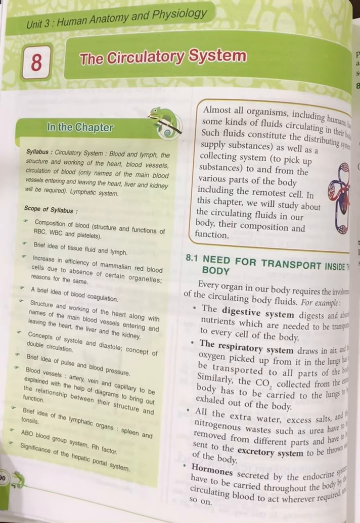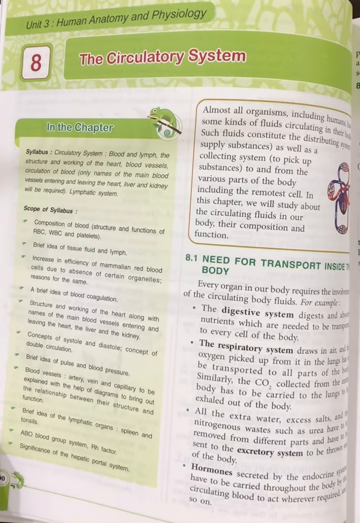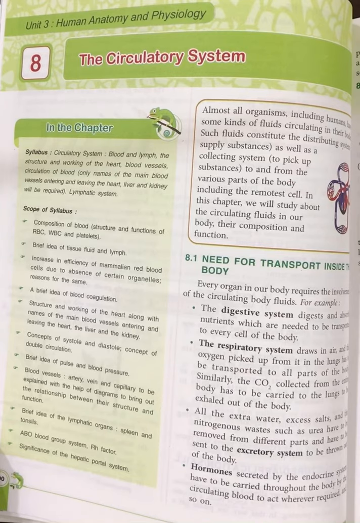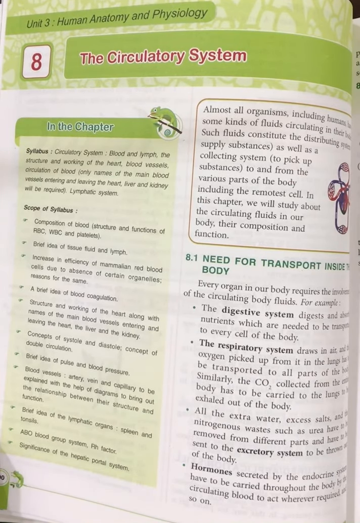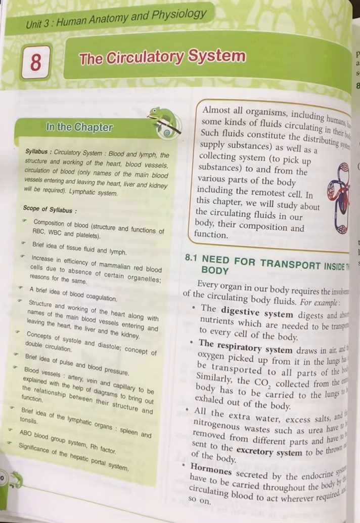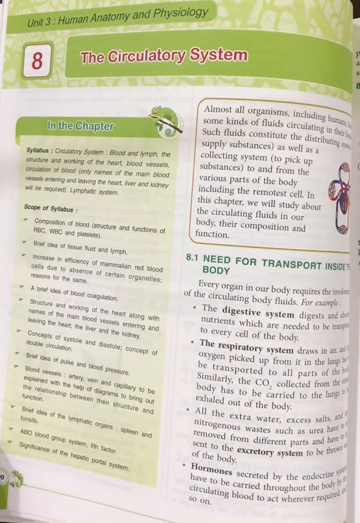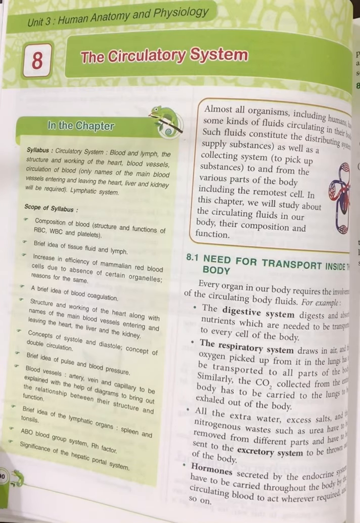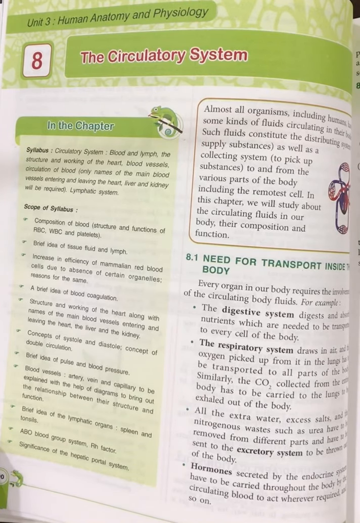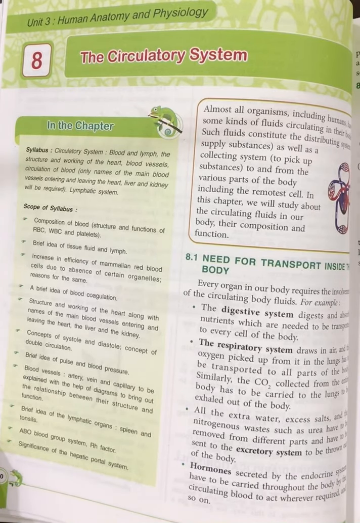Next is the respiratory system. You all know we breathe in air, and the oxygen which is picked up from it in the lungs has to be transported to all the parts of the body. So when we breathe in air, the air reaches the lungs, and in the lungs, the alveoli are surrounded by the blood capillaries, so the oxygen diffuses into the blood, and it is the blood which carries the oxygen and distributes it to each and every cell of the body.